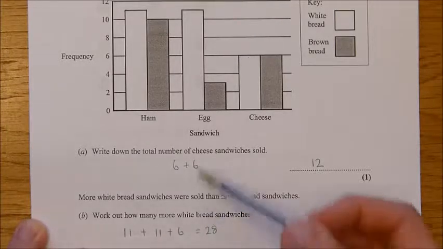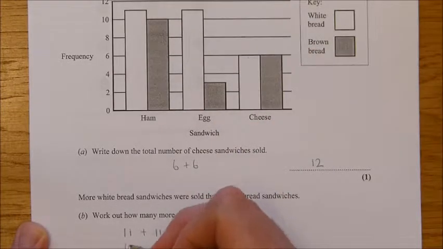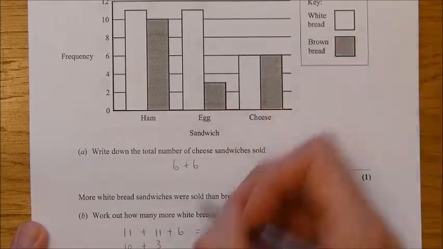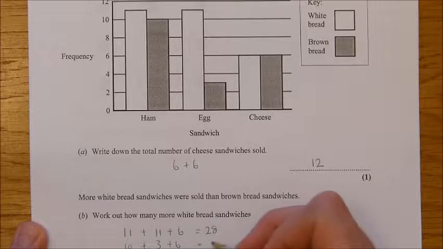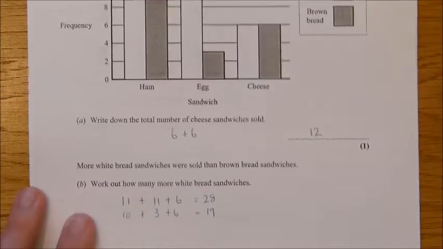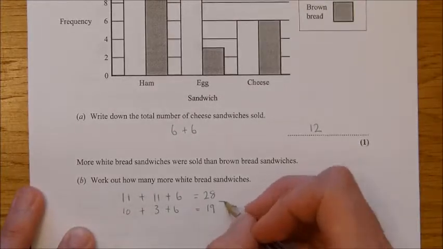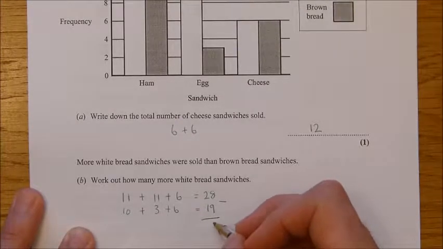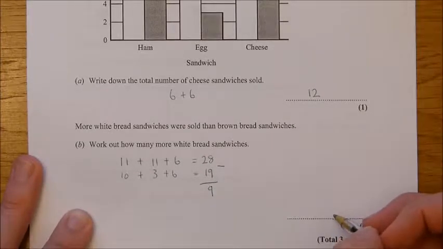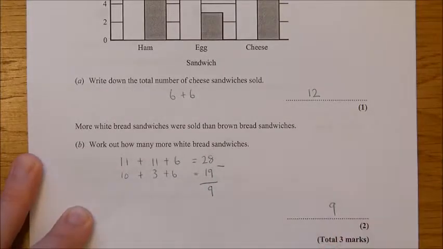And then on brown bread we had 10 plus 3 plus 6. That's 19. So we just need the difference between those two numbers now, which is 9. So she sold 9 more white bread sandwiches.